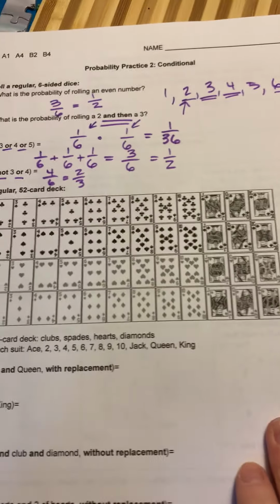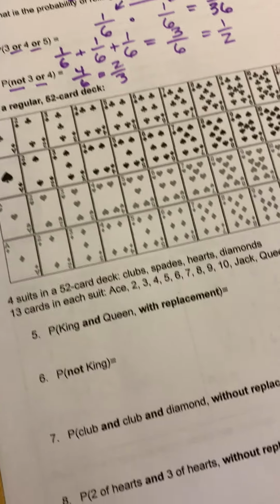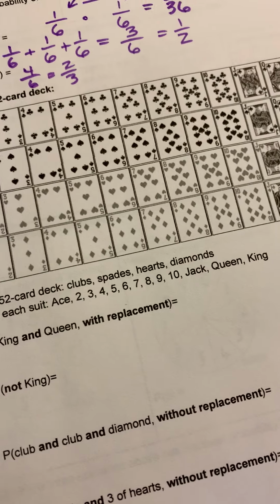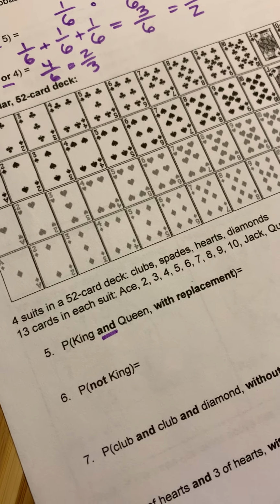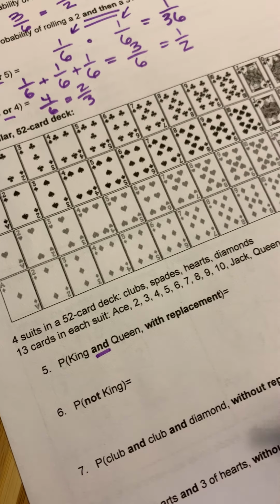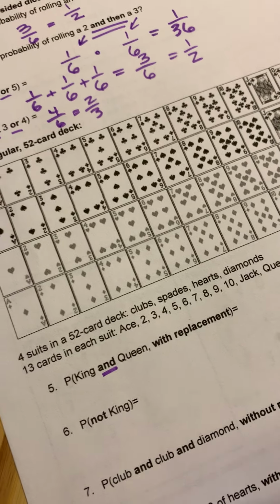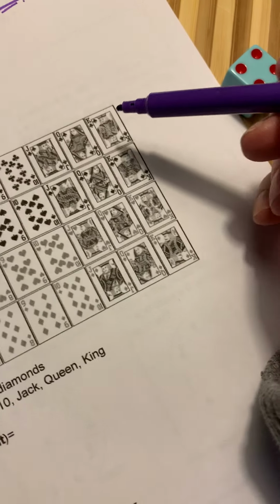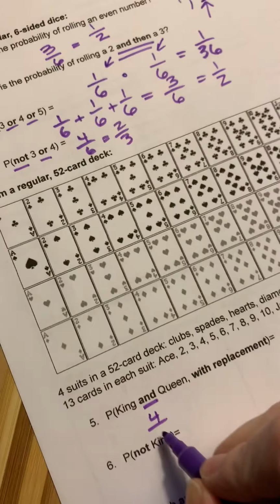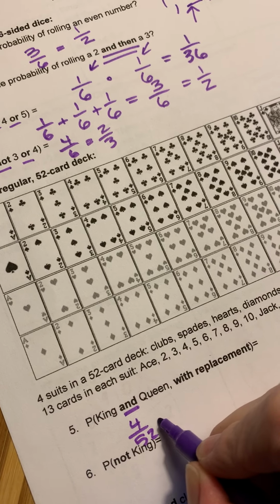All right, the next couple of questions use the full deck of cards, which I've reprinted here for you guys. I want to know the probability of a king and a queen with replacement. So the and part means I'm still going to multiply. The with replacement part means that once I pick out a card, I'm going to put it back in the deck of cards. So I'll always be drawing from 52 cards. So my chance of getting a king, I can count them up, 1, 2, 3, 4. There are 4 kings out of a total of 52 cards. And we said and meant multiply.